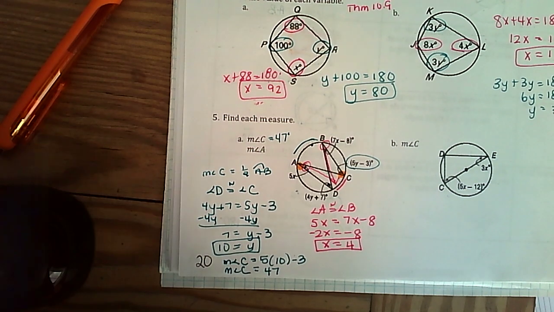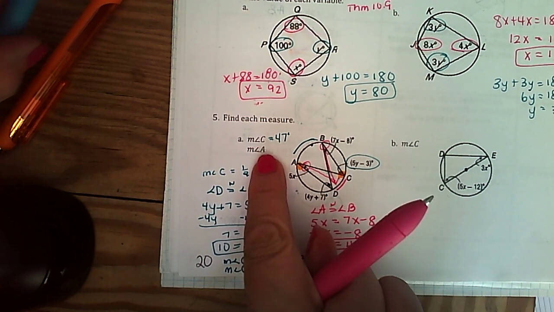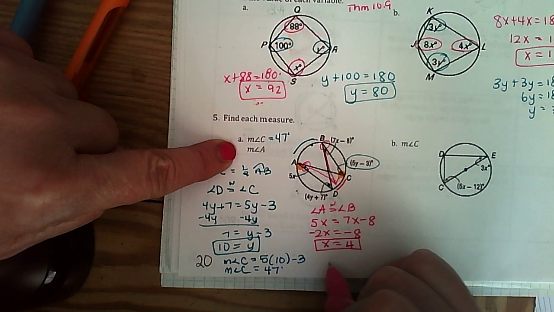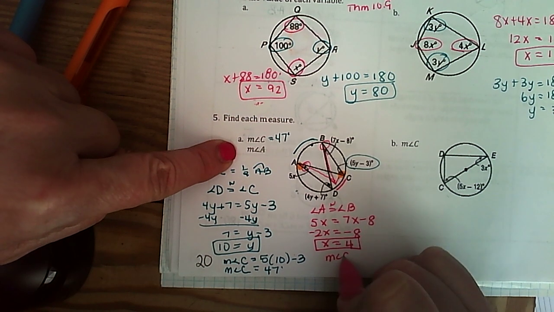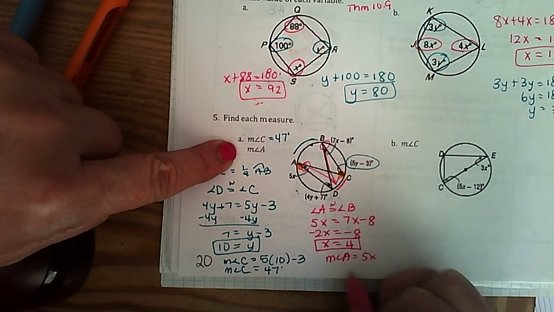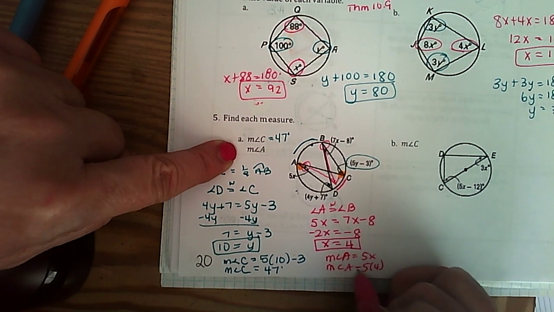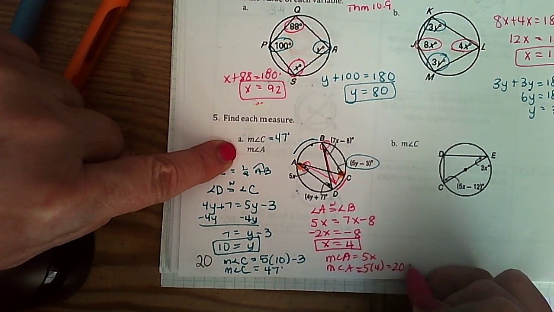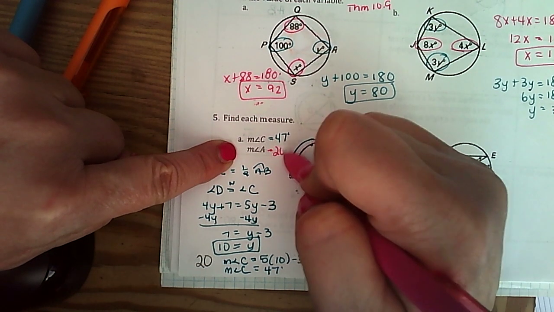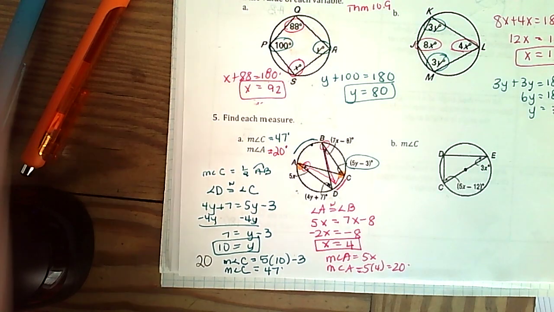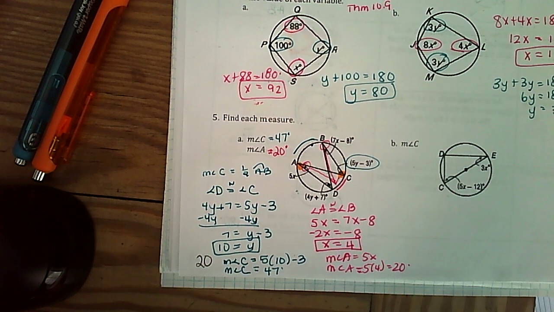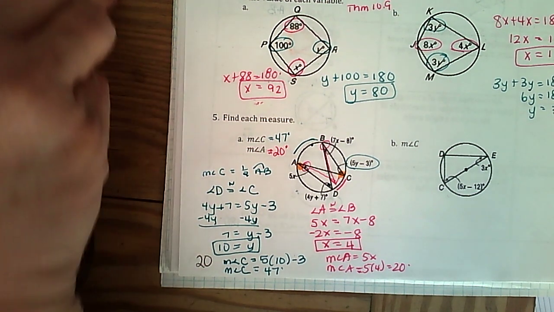Now I'm going to go back and do angle A. Angle A says it's 5x. So the measure of angle A is 5 times 4, so it's 20 degrees. Do not forget to go back and plug in those values. That's the biggest mistake people tend to make.